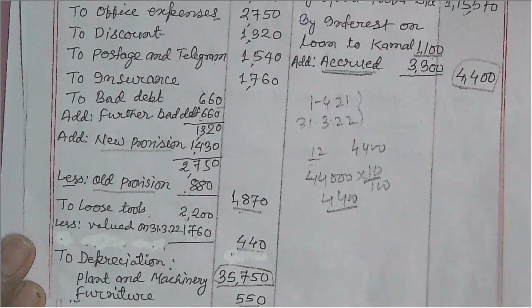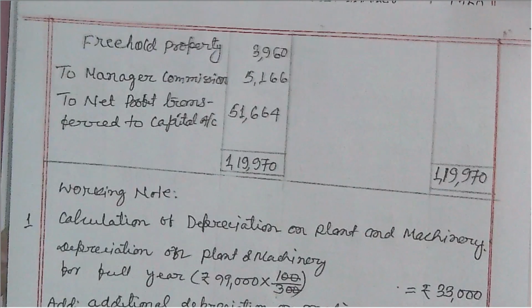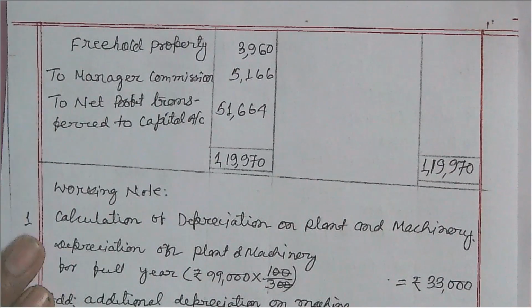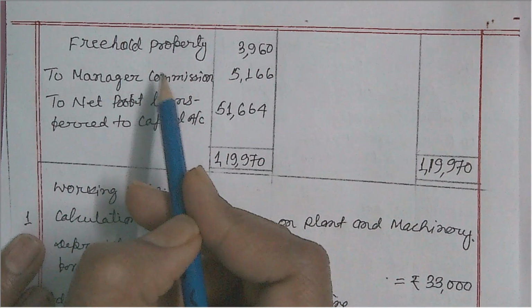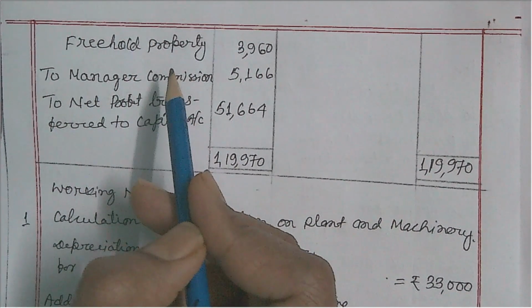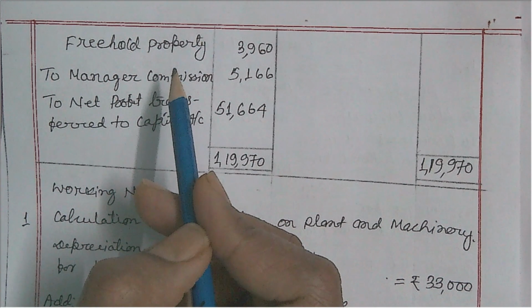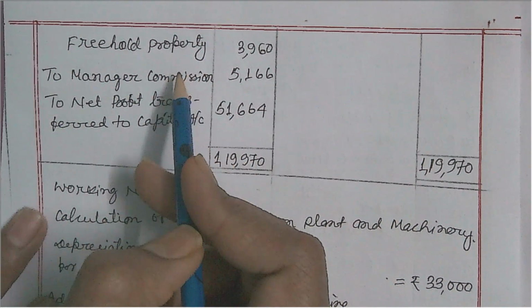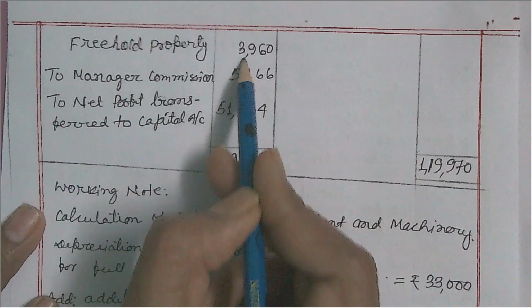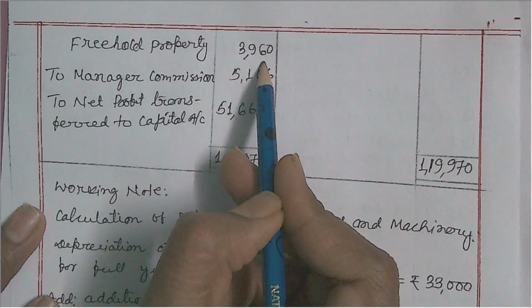Next, depreciation we have to calculate on freehold property. It is given in the questions, freehold property at the rate of 6%, and the value of freehold property is 66,000. So 66,000 at 6%, if you calculate, you will get 3,960.